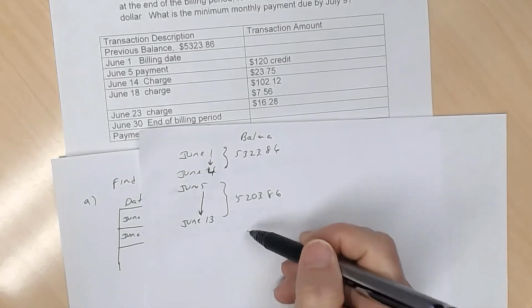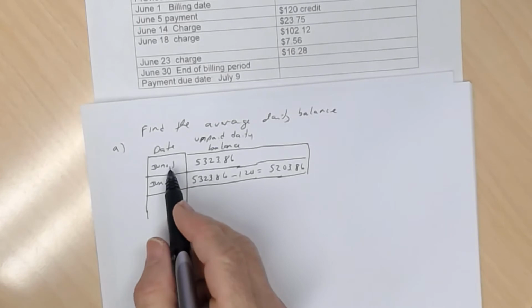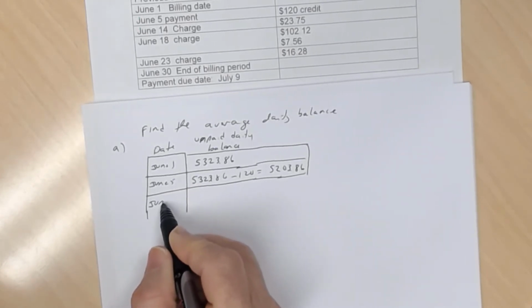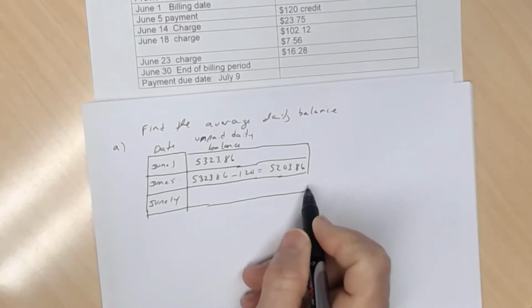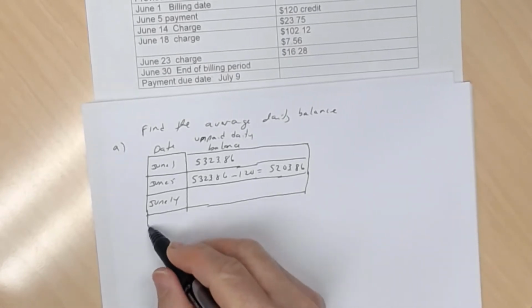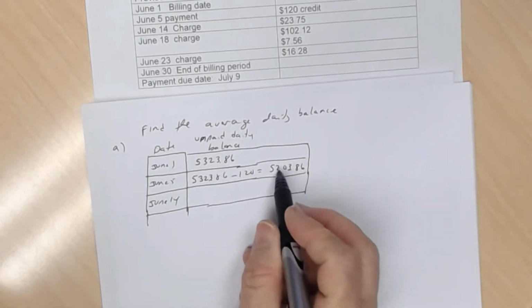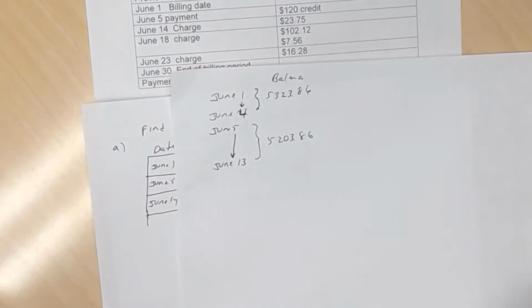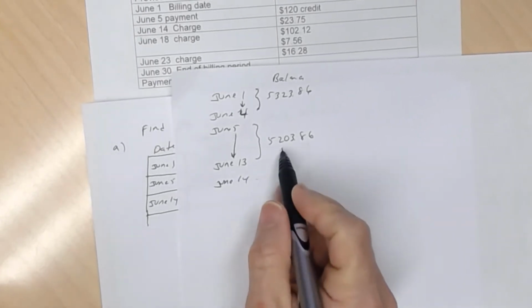Okay? Now, let's go ahead and do the next one. So all of a sudden now, on June 14th, I made a charge. I made a transaction. And so now my daily balance is no longer the same. On June 14th, is my balance still this?